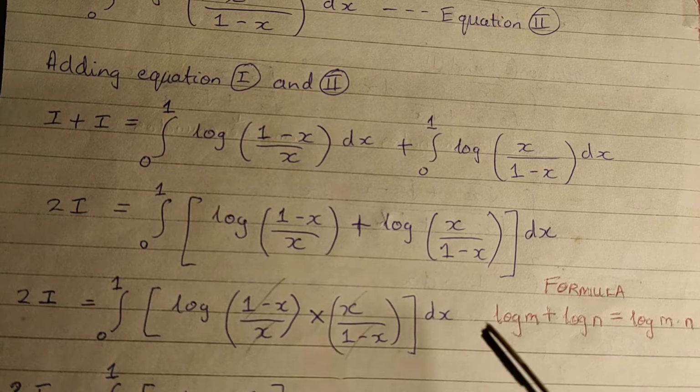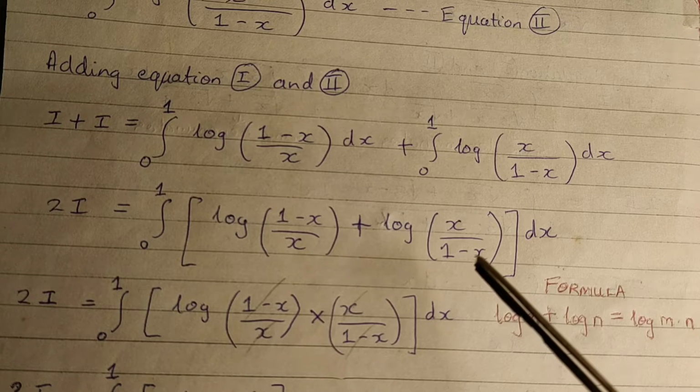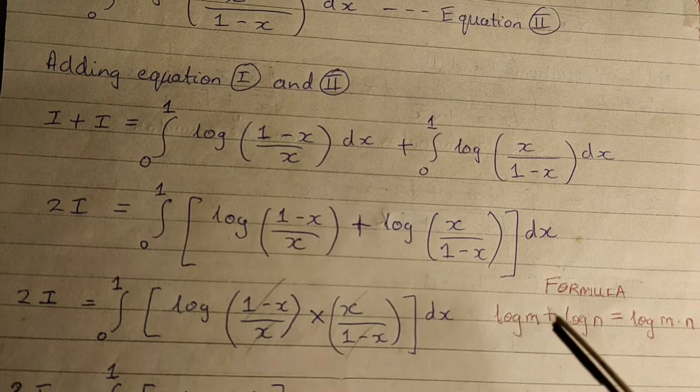So using this formula, suppose this is m and this is n, so when they are added, it will be multiplication according to this formula.